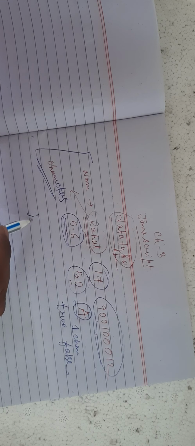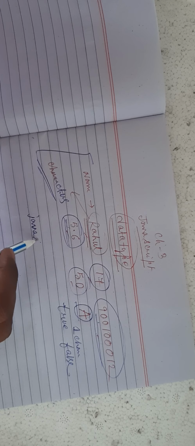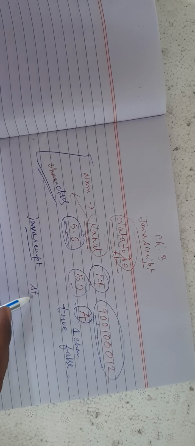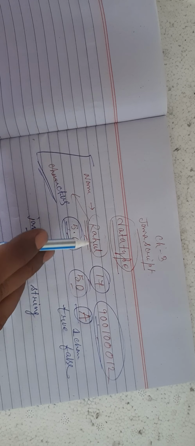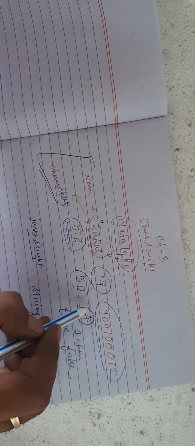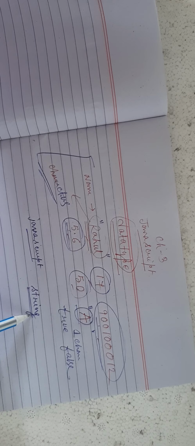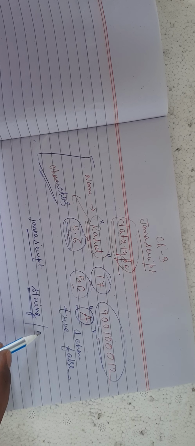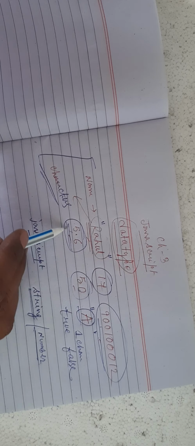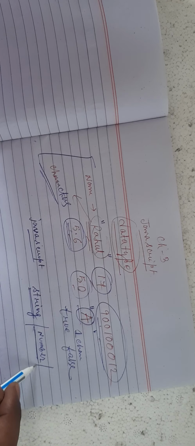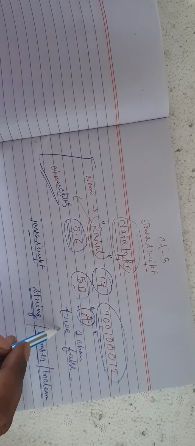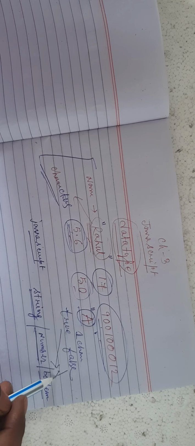Now in JavaScript there are basically three data types. What are they? The first one is string data. What is called string data? Basically any character-based data enclosed in double quotes is called string type data. Another is number type data, meaning any kind of numbers. Another is the Boolean data type, which contains only two values, true or false.